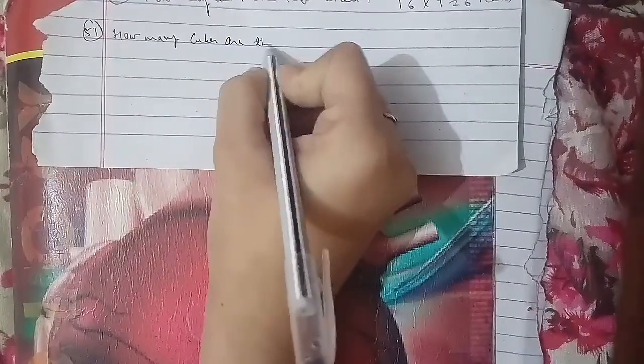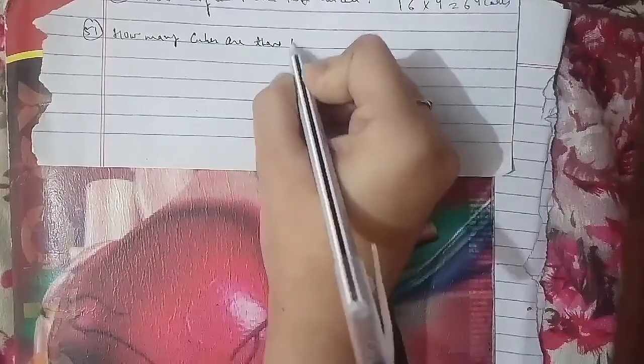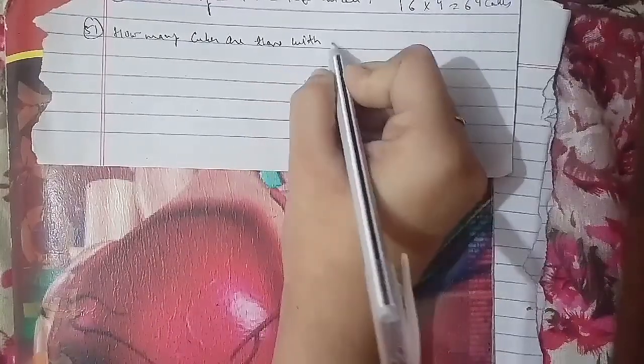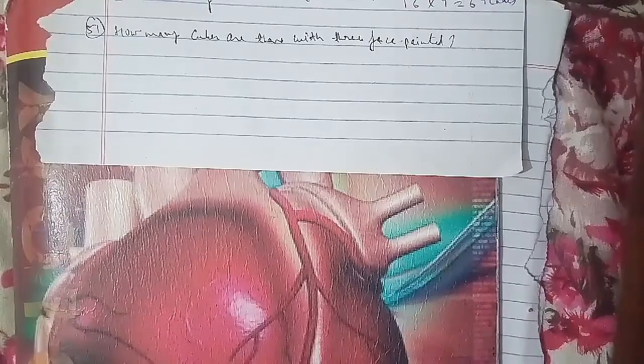The options for the same are 4, 8, 16 and 24.